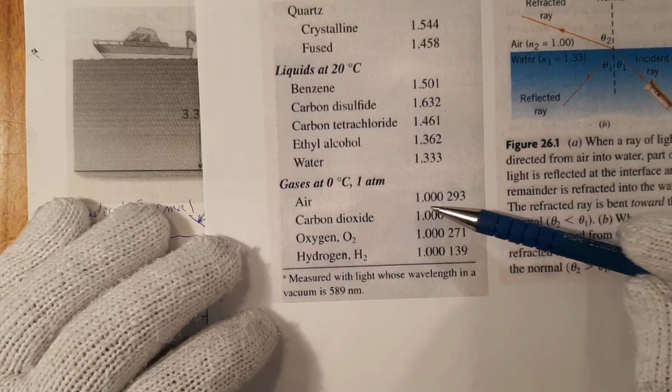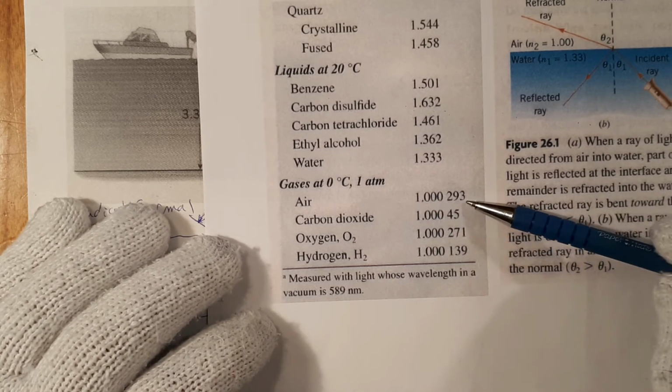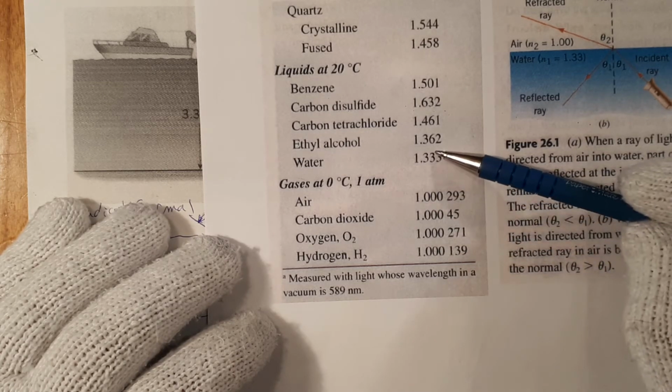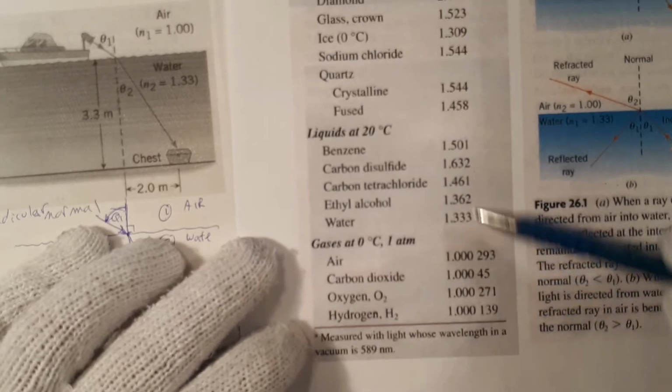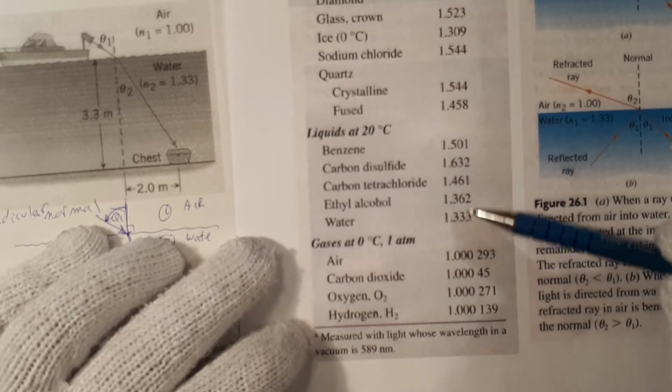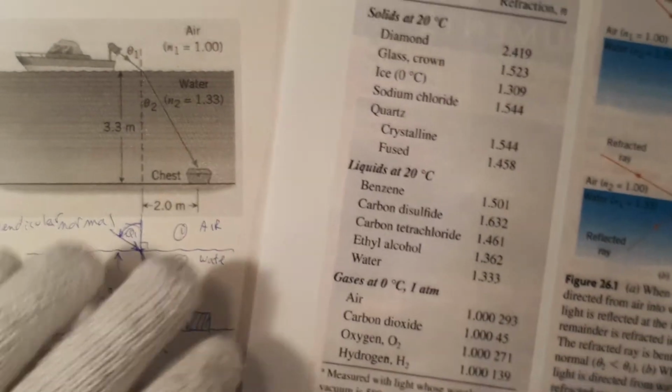Now this will go to 7 significant figures. We're only interested in 3 according to the way the word problem is set up. We'll go to 3 significant figures from this chart. So water 1.33 and air 1.00.